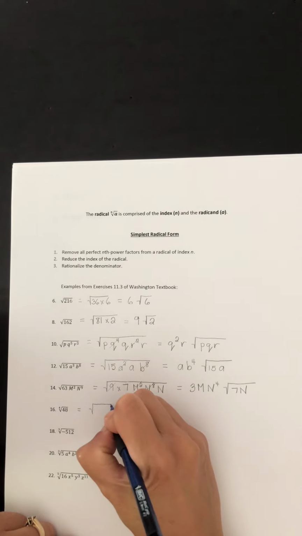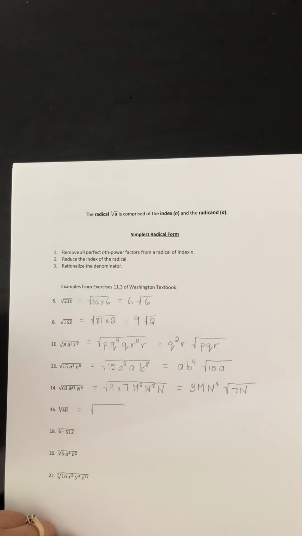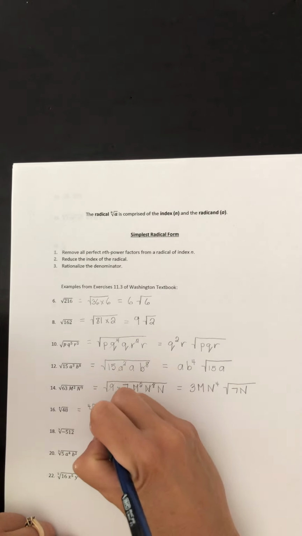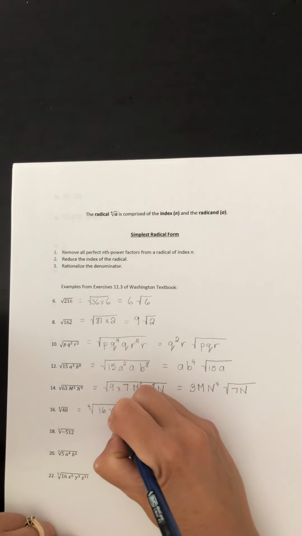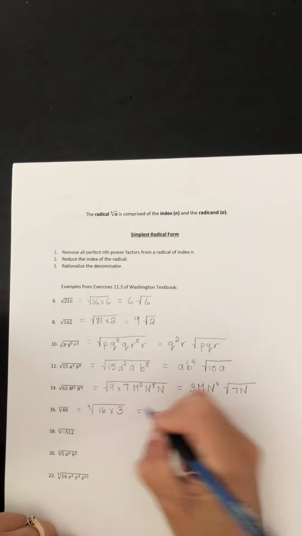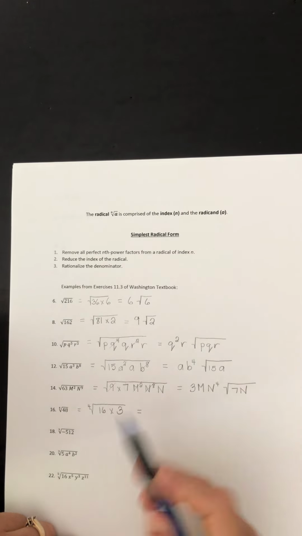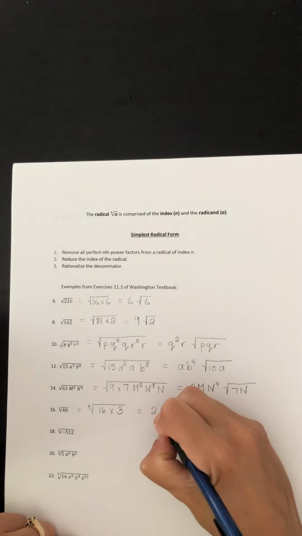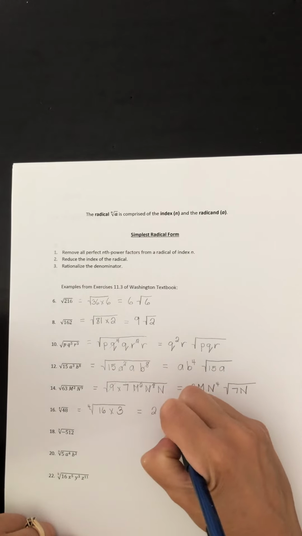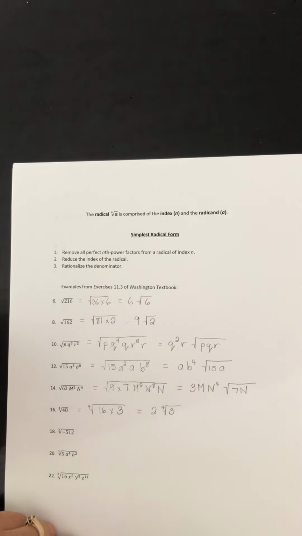48. Well, 2 to the power of 4 is 16. And 48 is 16 times 3. So we should write it as 16 times 3. And then we do this. The fourth root of 16 is 2. So then left as our radical will be the fourth root of 3.